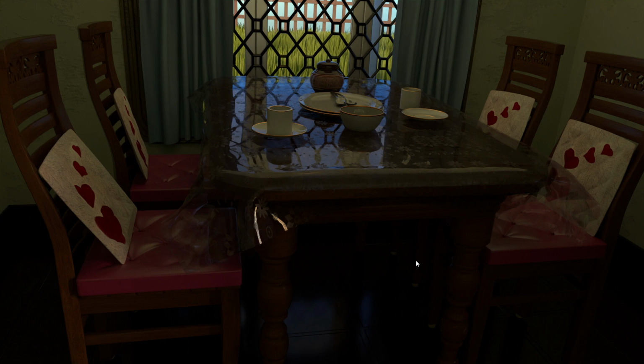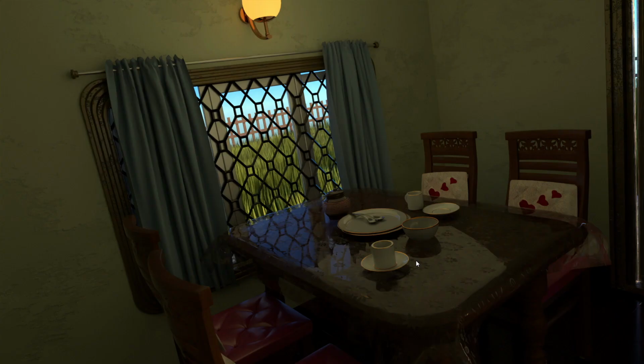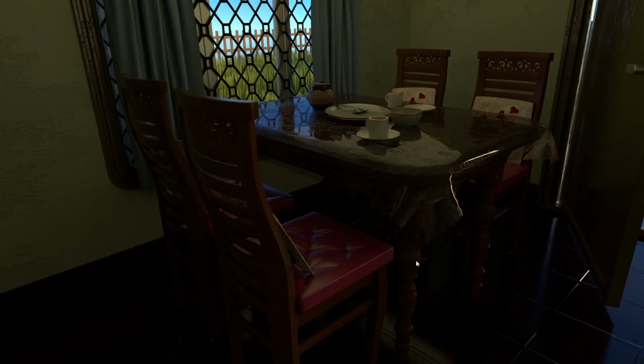So this is the table we did. It's very realistic. That is in Blender, we can get that realistic. It is possible. It shows a glass table with the reflection. Yes, the reflection on the table. Amazing.